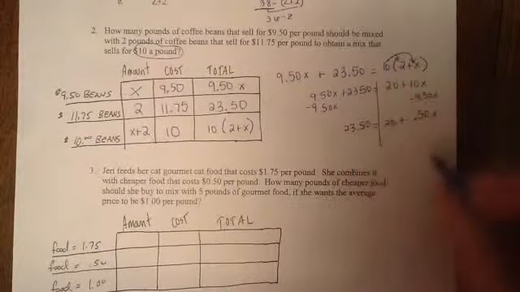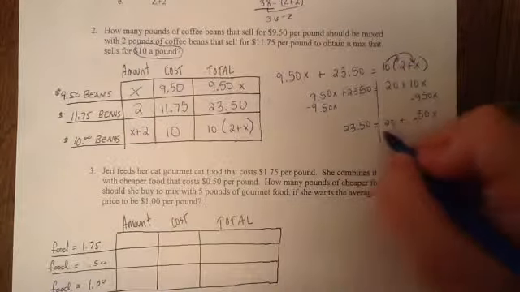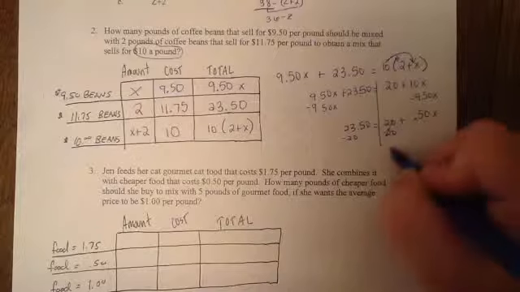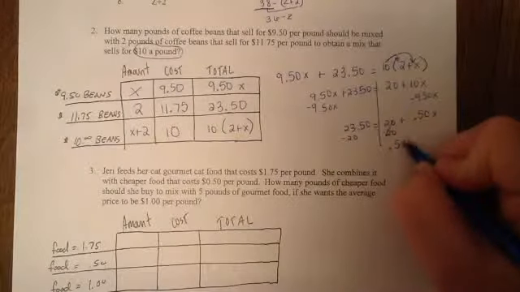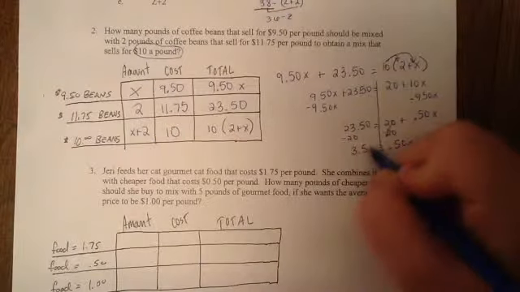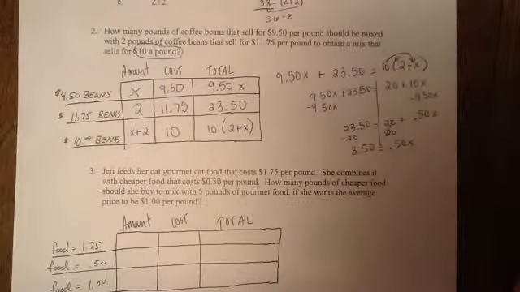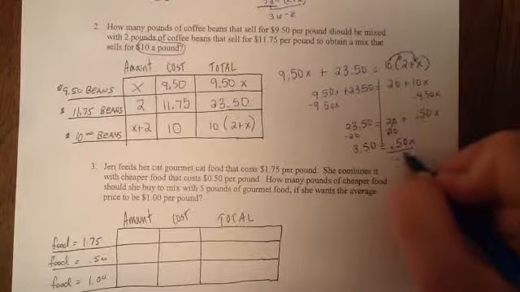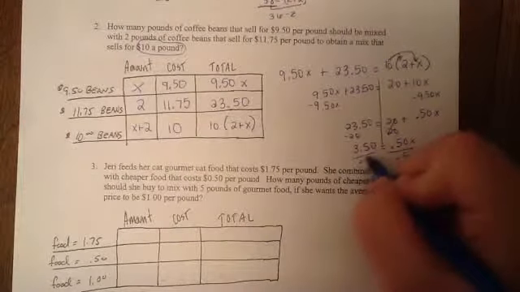And next step, minus 20, minus 20. 0.5 or 0.50x equals 350. And what will you do now to solve for x? Divide by 0.5 or 0.50, divide by 50.